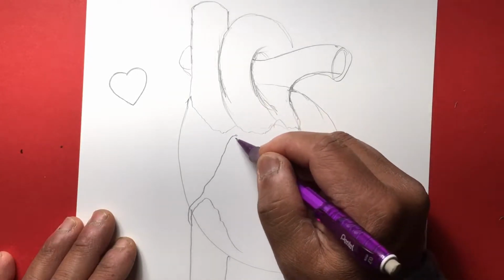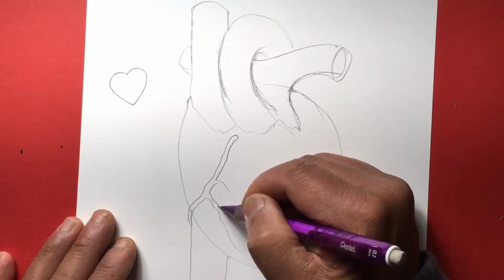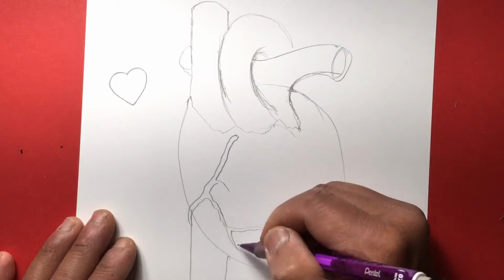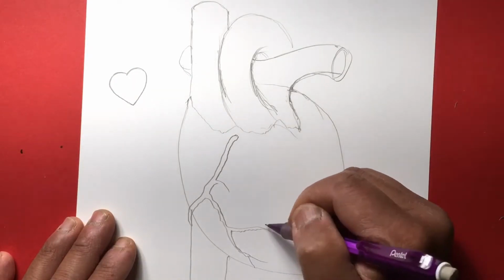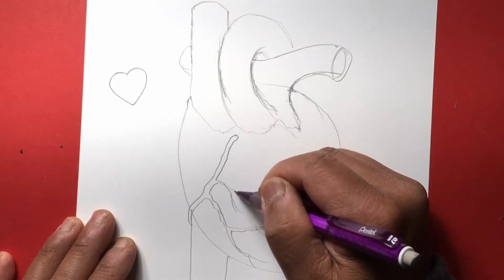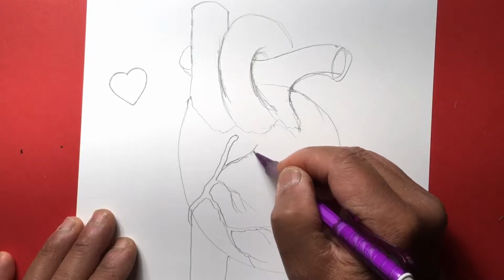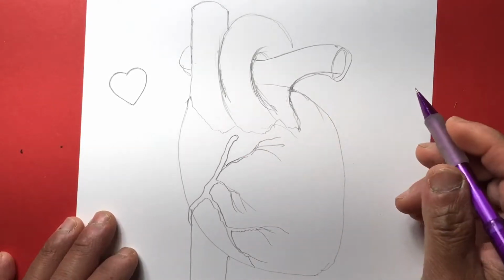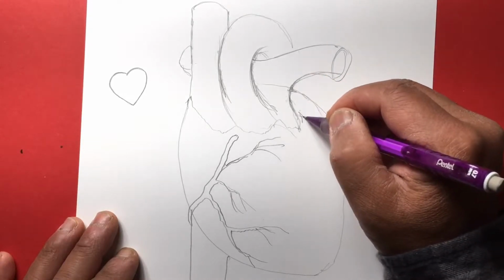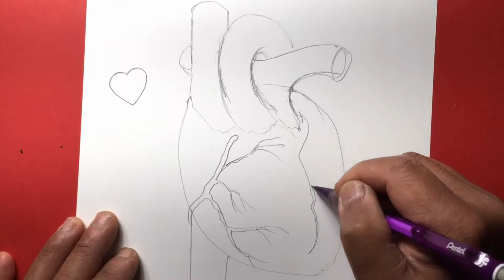So anyway, we've got these arteries and veins that supply the heart, because the heart also needs oxygen. And let's just make some branches here, kind of like a tree. Roots, I guess, as well. Just like that.